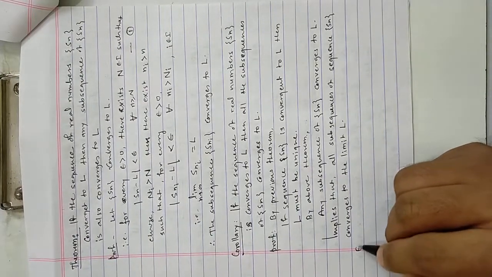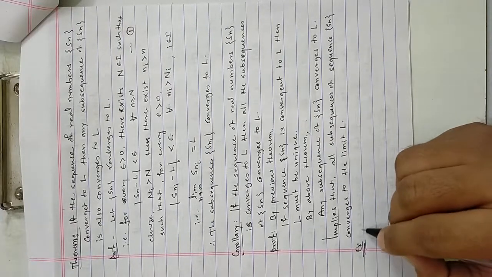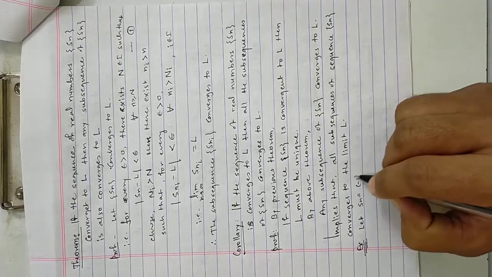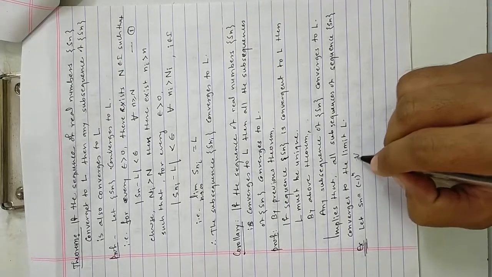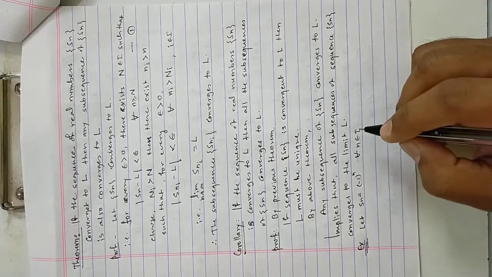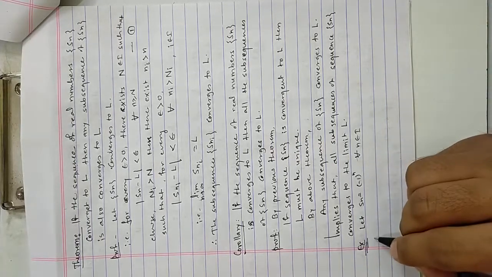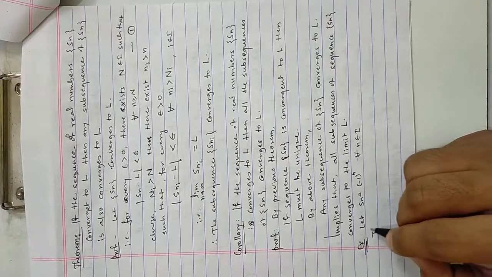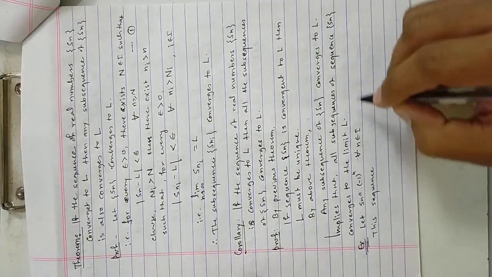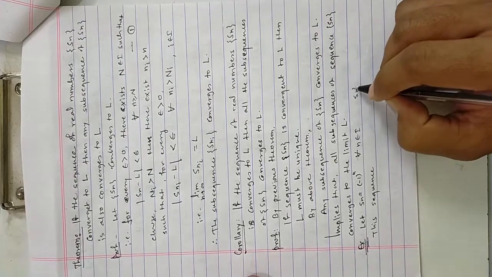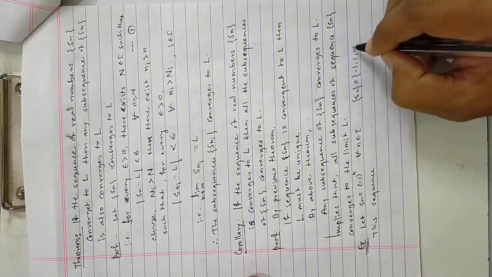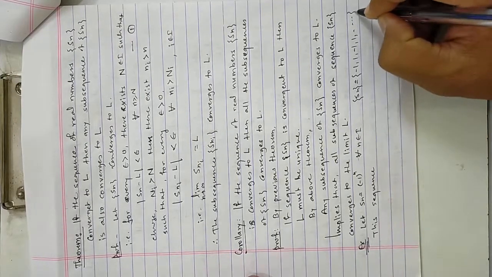So let us see the example. Let sequence Sn be (-1) raised to n for a natural number or positive integer n. So what is Sn? Sequence Sn will have the terms -1, +1, -1, +1 continuously, right?